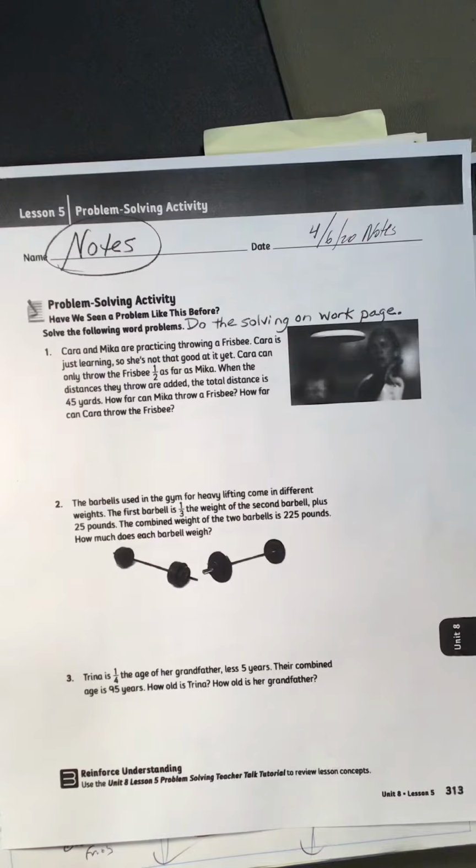This is the first time you will have digital copies of your notes. You will no longer have the hard copies. If you'd like, you can print them off at home and just do like we have been doing, or you can do them right on your iPad, right on the PDF.